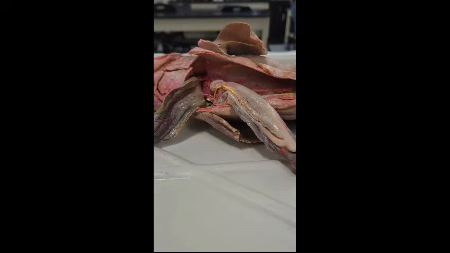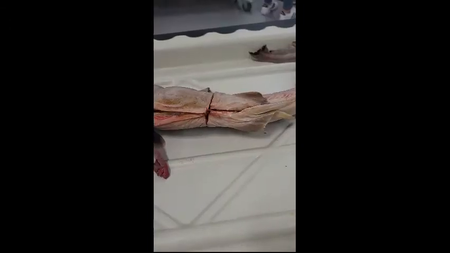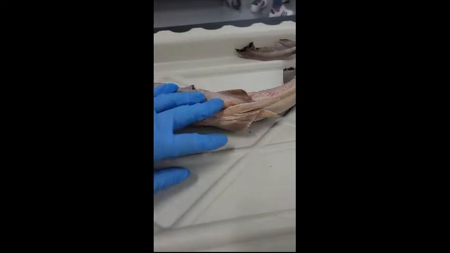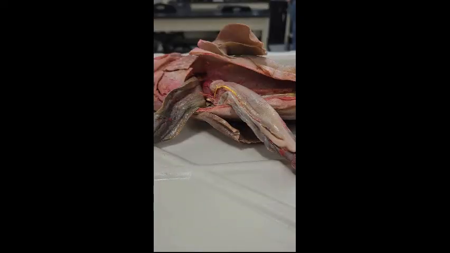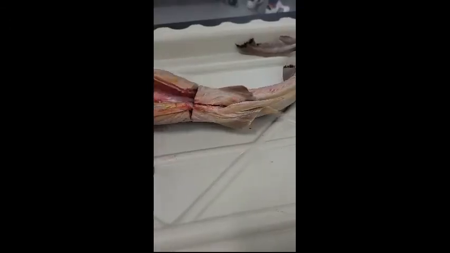Now will be objective number 5, which is explain how sharks reproduce. Include a description. So these claspers will tell us that this is a male of the female and male shark reproductive anatomy. So we will look at male anatomy first.